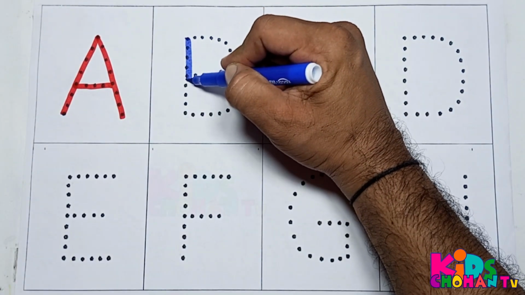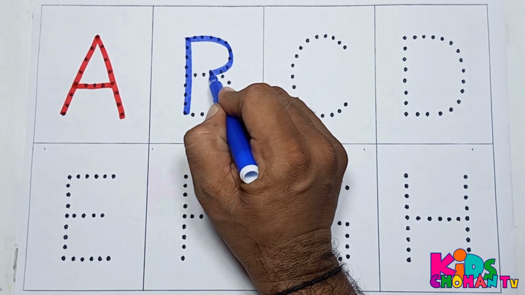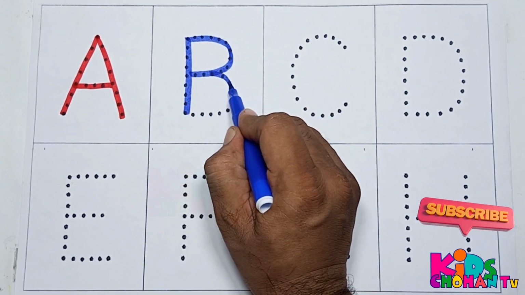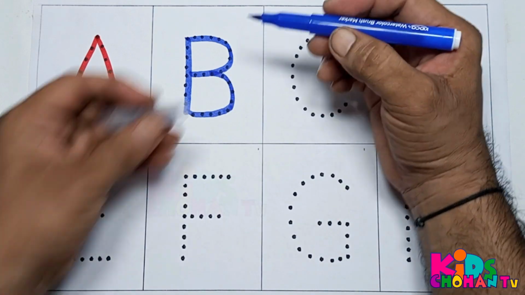Kids, we are tracing letter B. B for ball. B in blue color.